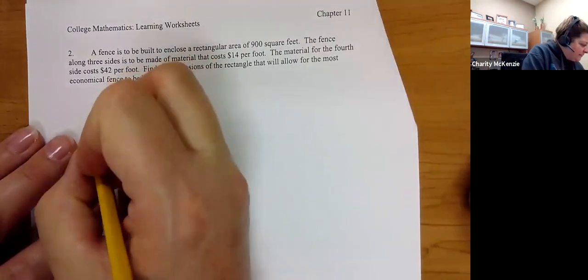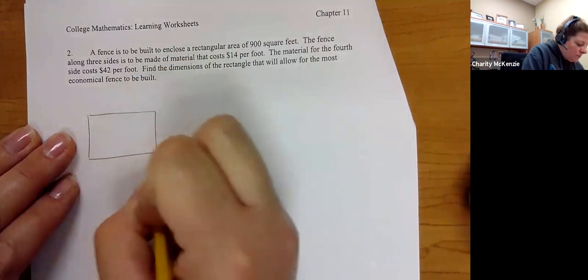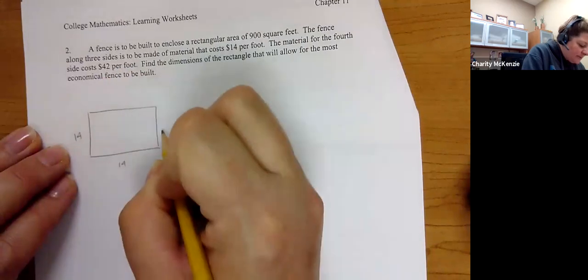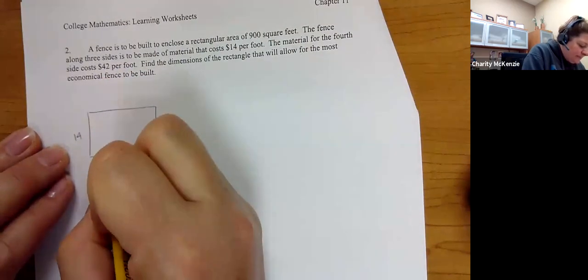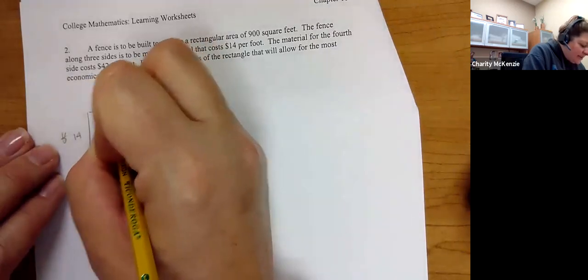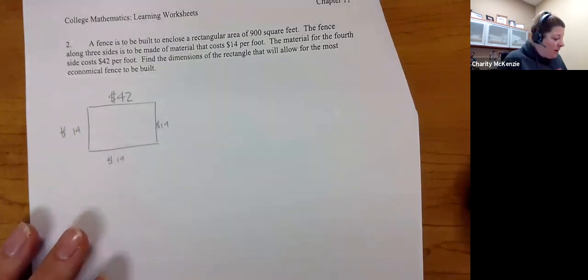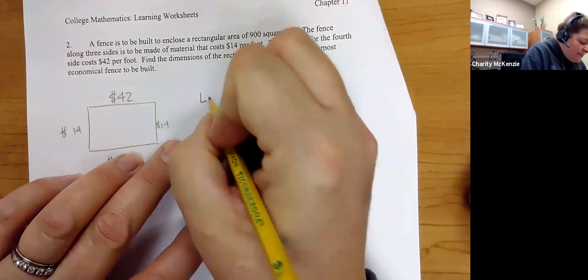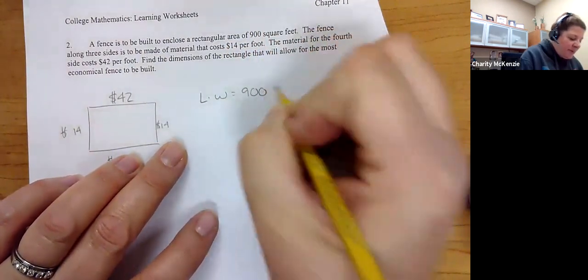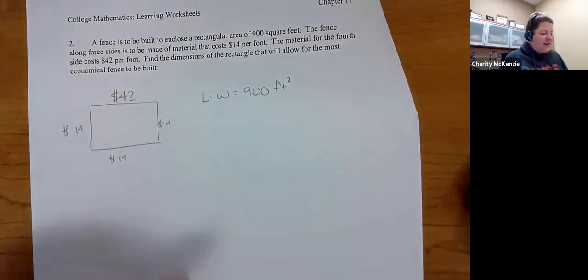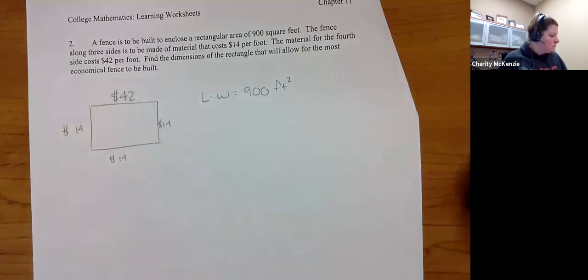All right, let's draw this. We know that three of the sides will be $14, and one side will be expensive at $42. We also know the area, which is length times width, is 900. That was given to us, square feet. So we know that there's 900 square feet in there. Okay, that's all we really know.